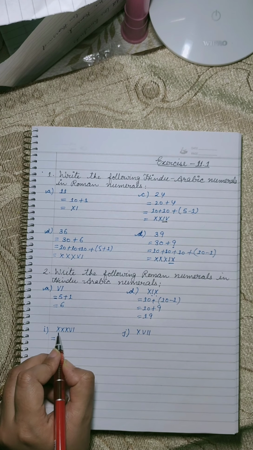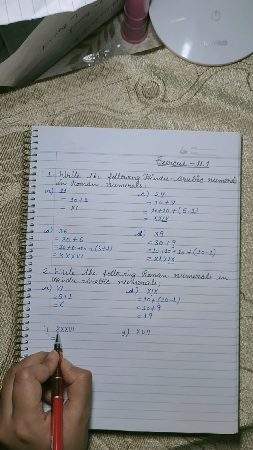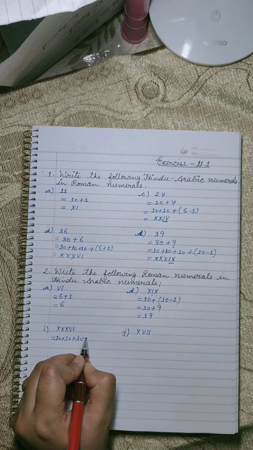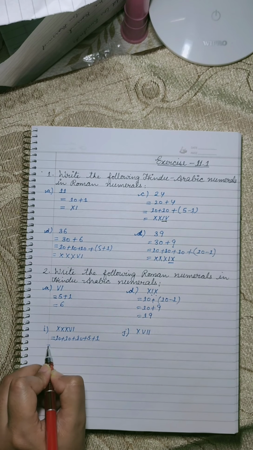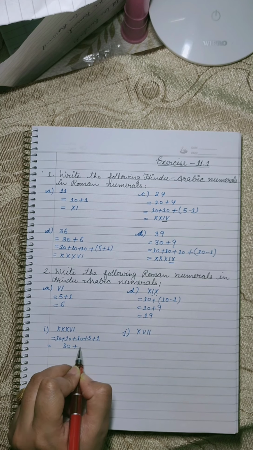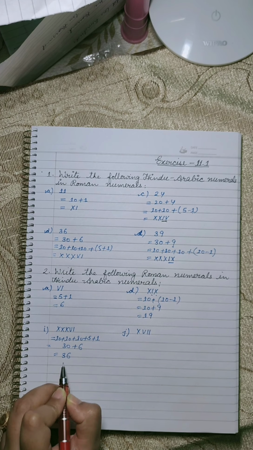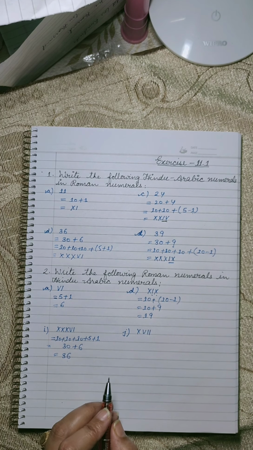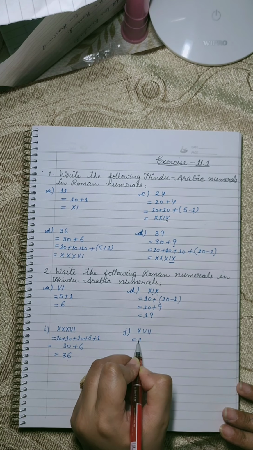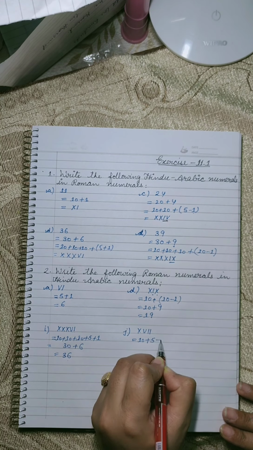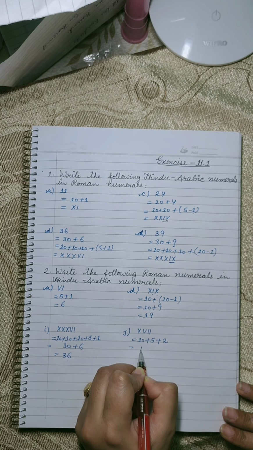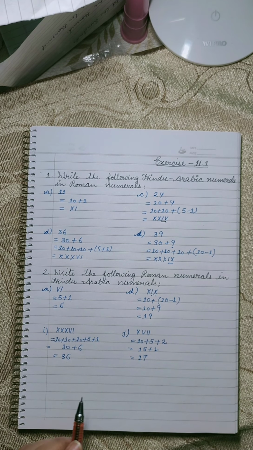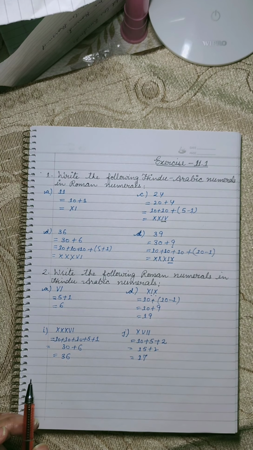Next part I is triple times X, V, I. X is for 10, 10, 10. Triple times 10, V, 5 and I, 1. It is equal to 30 plus 5 plus 1, 6. It is equal to 36. 30 plus 6, 36. Next, J part is XVII. X, 10, V, 5, 1, 1 means 2. 15 plus 2, 17. So, XVII is equal to 17.